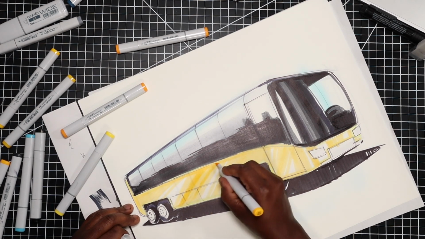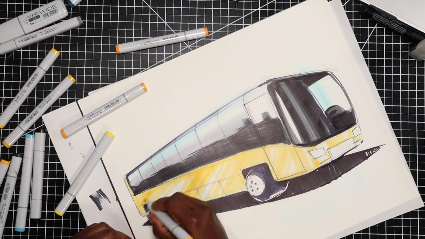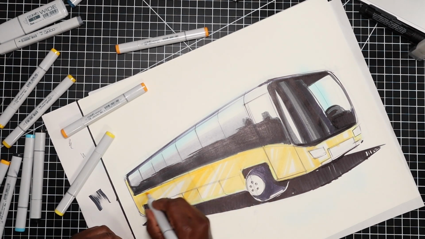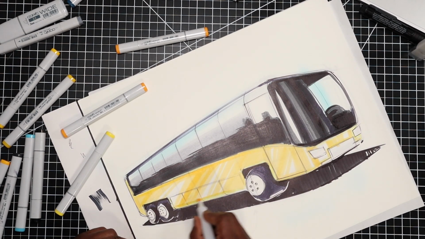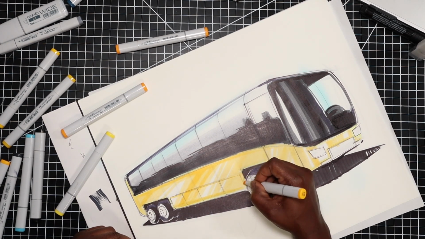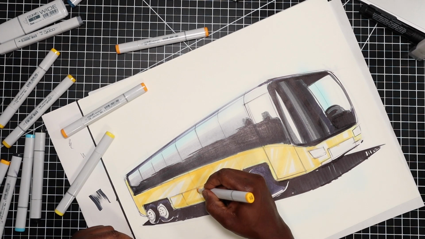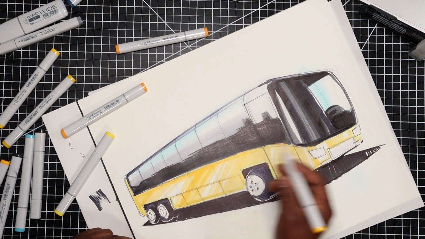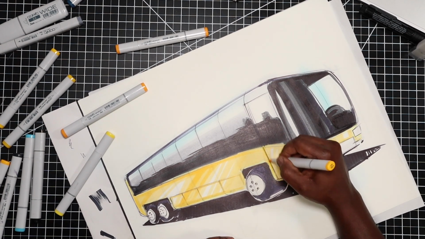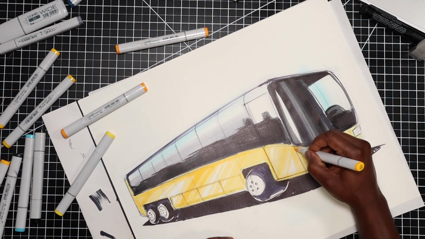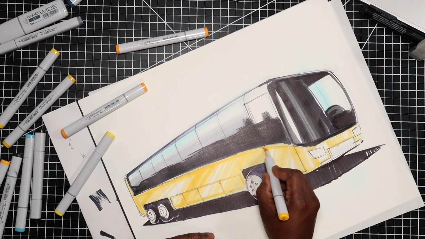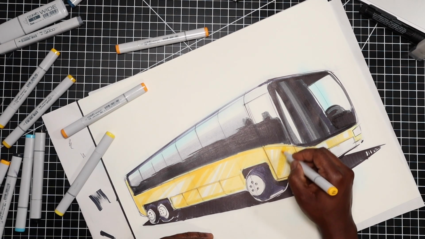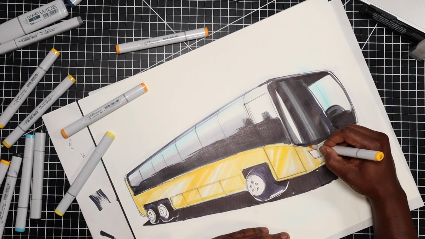I'm just gonna hit some of these reflective areas because I want it to appear a little bit shiny, right where it's rounding on the bottom of the bus. These divisions as well. Just gonna hit those spots a little bit, make those dark so they stand out. Where we have these parts, for example, on the door, kind of hit that.